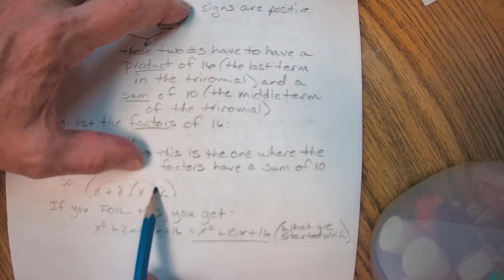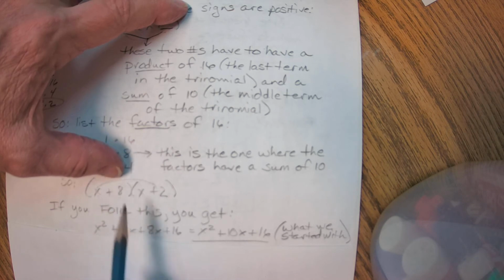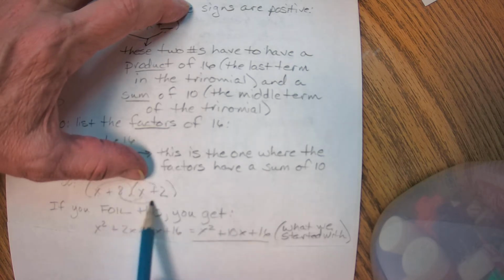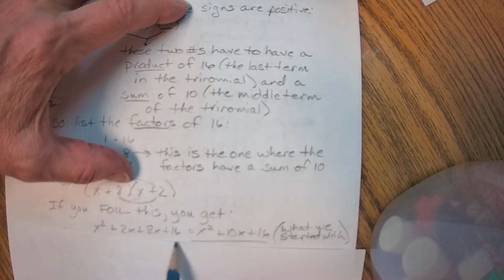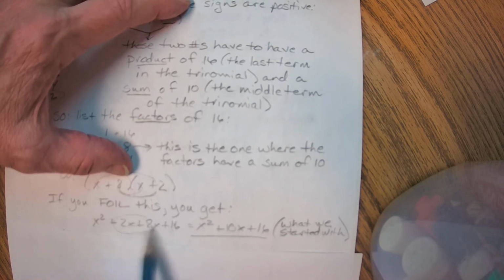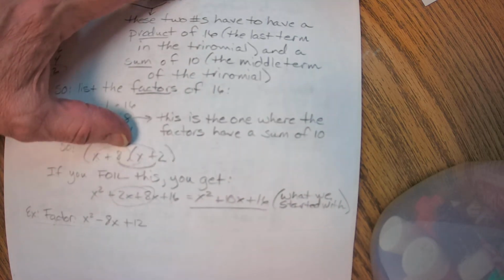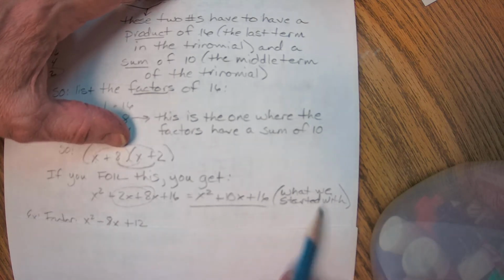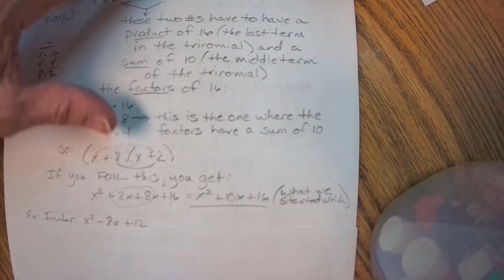The outside term, 2 times x is 2x. The inside, 8 times x is 8x. And the last terms multiplied together, 8 times 2 is 16. Remember, I add those two together because they're like terms. And I end up with x squared plus 10x plus 16, which is what we started with.